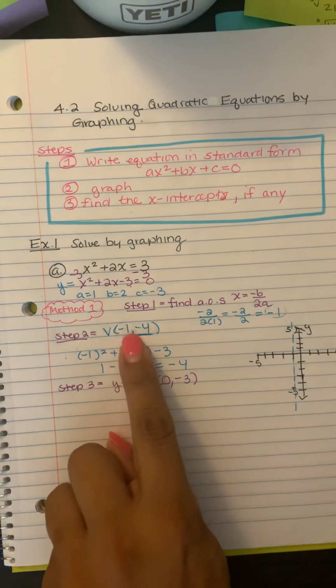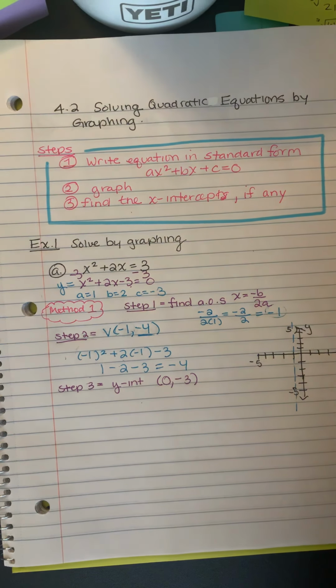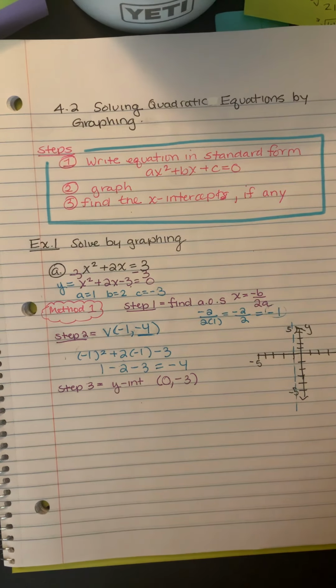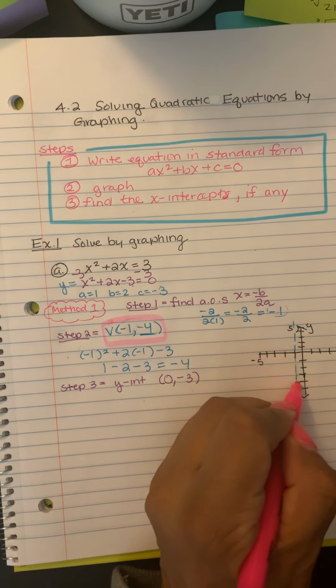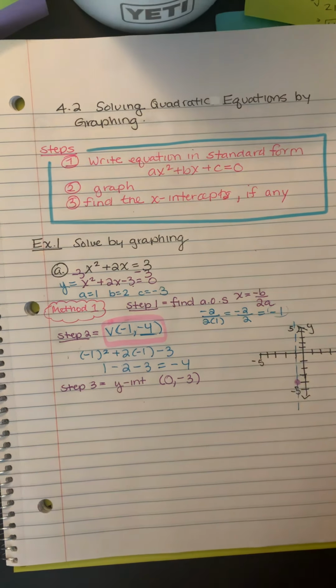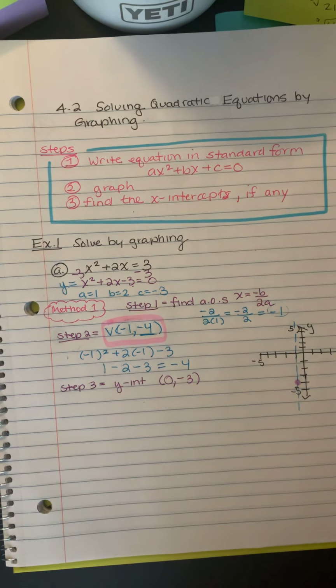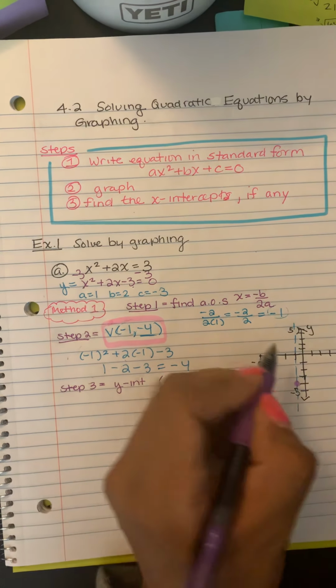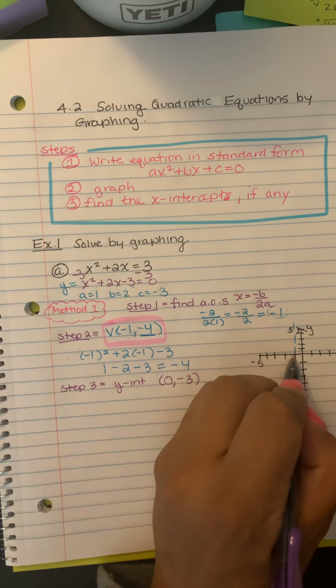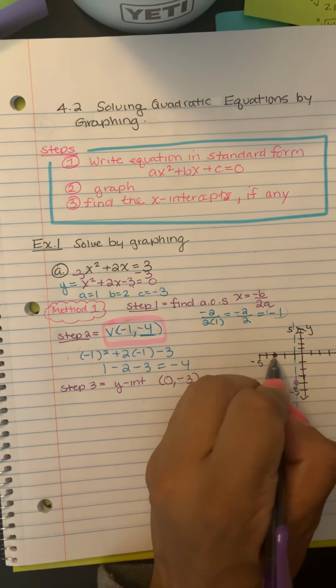And then our vertex is (-1, -4). So I'll use pink. -1, go down 4 units. So there's a point there. And then we said our y-intercept is (0, -3). So 0, -3, 1, 2, and 3.